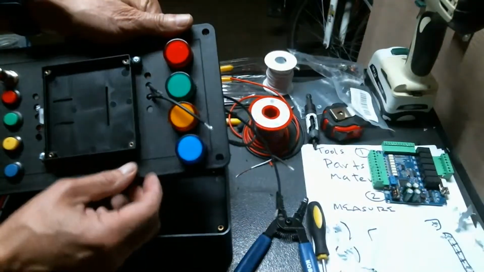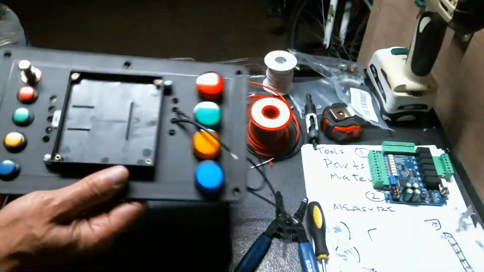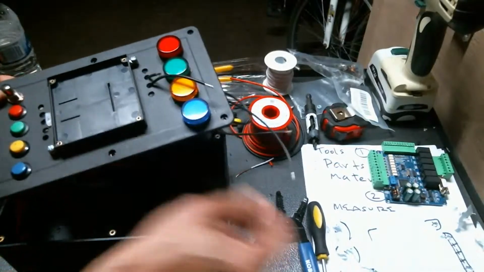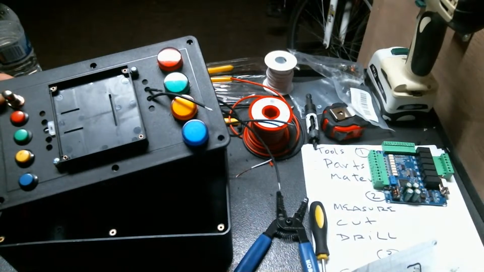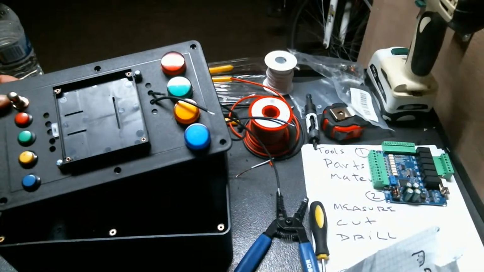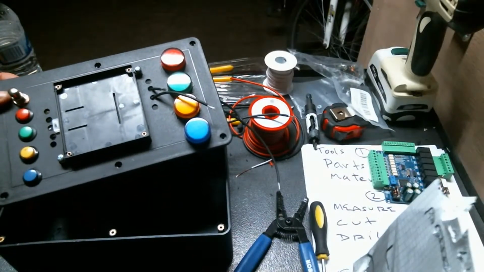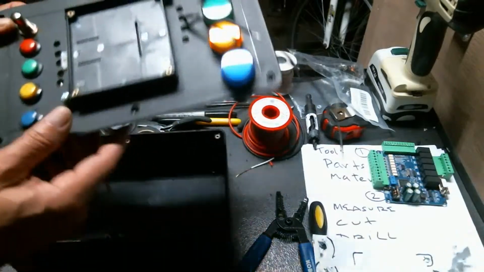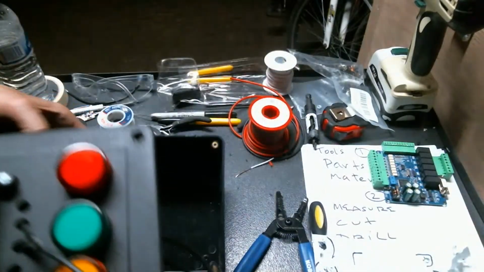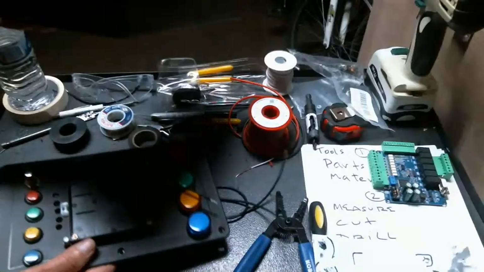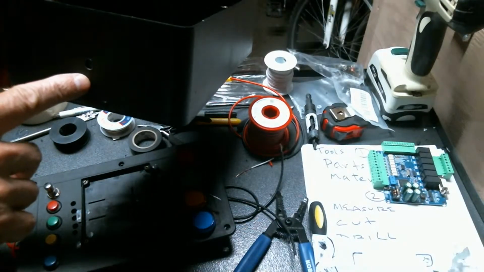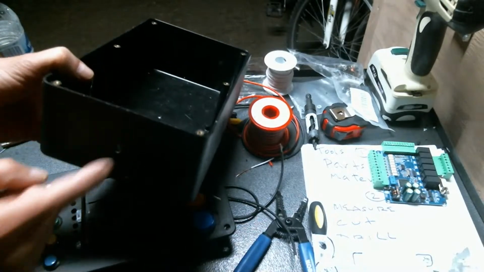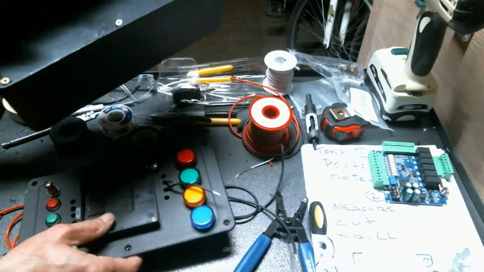Okay, pilot lights. And I guess we have done the parts, materials, tools, measuring, cutting, drilling, solder, connect, and assemble, what's remaining. Also, this box needs a hole on the side so that we can put in the power cable, right? That we're going to put in as we go forward.